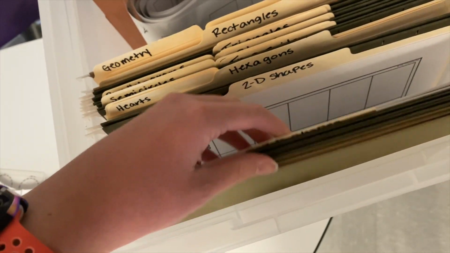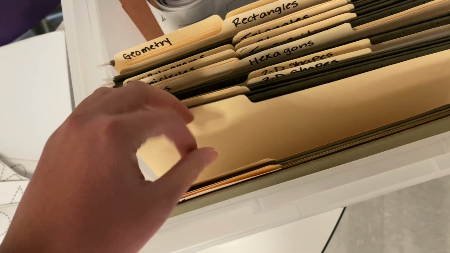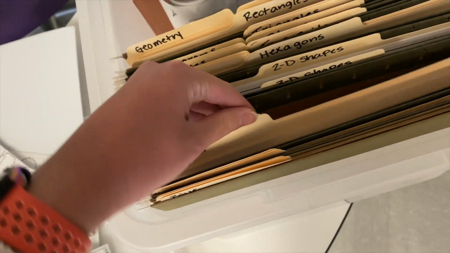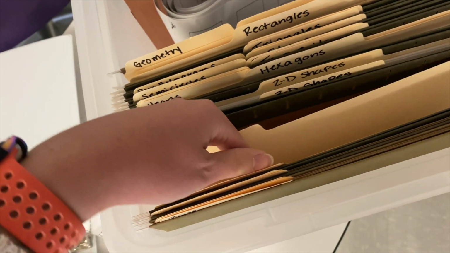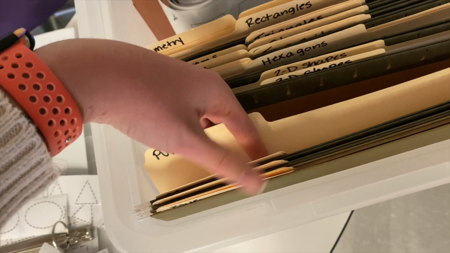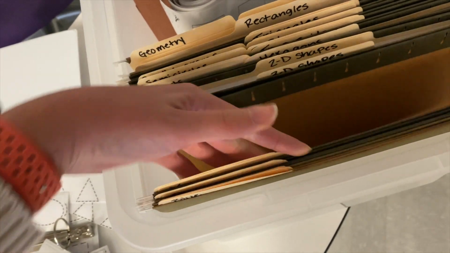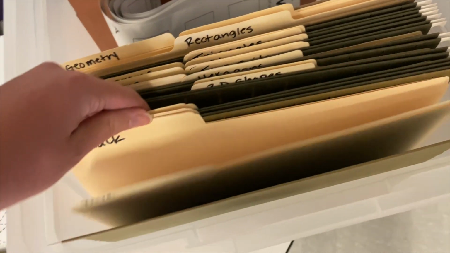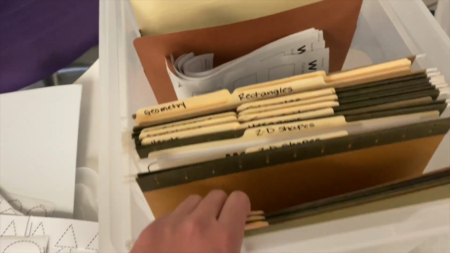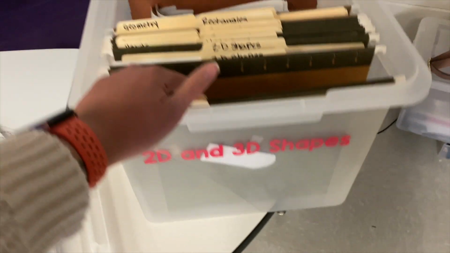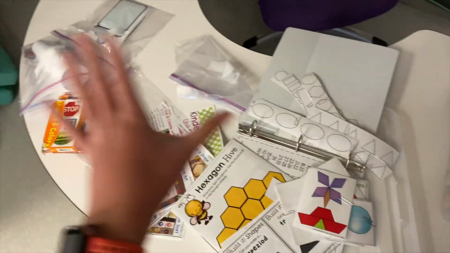And I will try to find all of the shape resources that I use and link them down below because they're all mixed up just depending on what category or where I think it fits best. You can see I have some color stuff in here too, but primarily it's my shapes, and I want to make a bin for colors. I just don't have enough materials to justify that space. Okay, I'm gonna put this back.